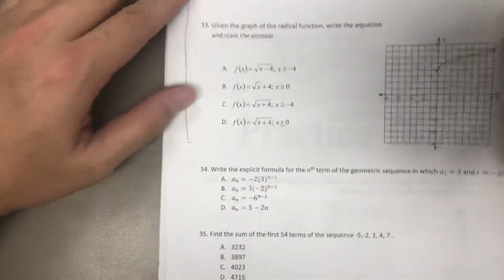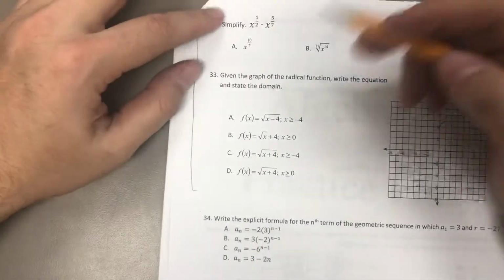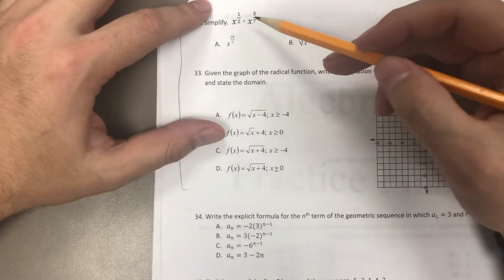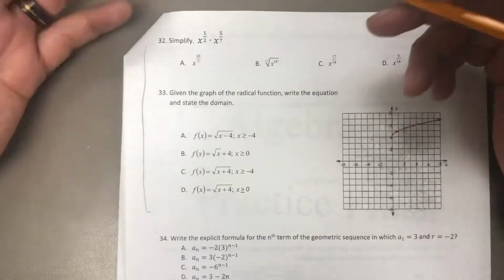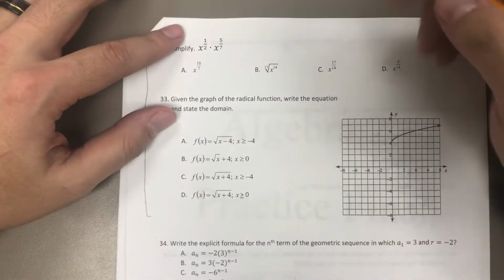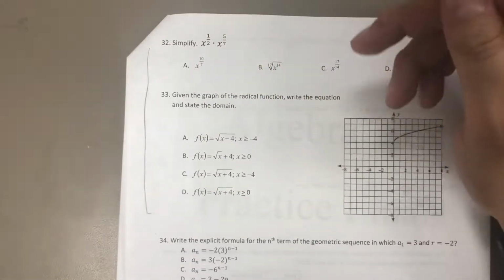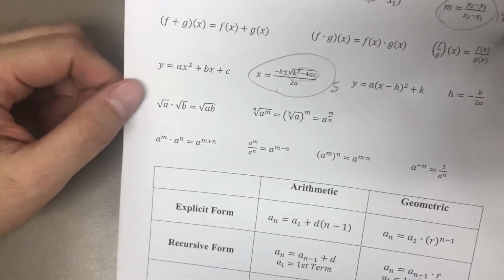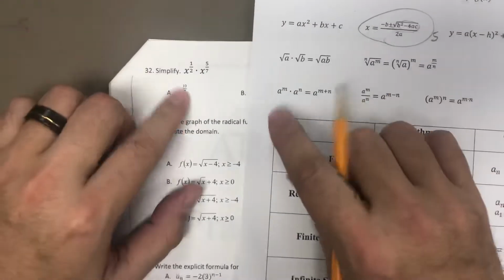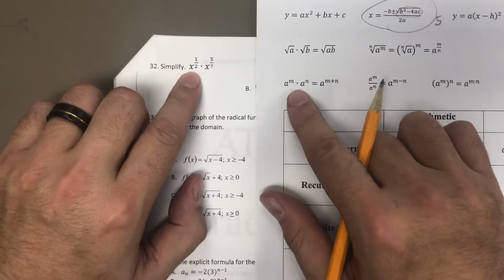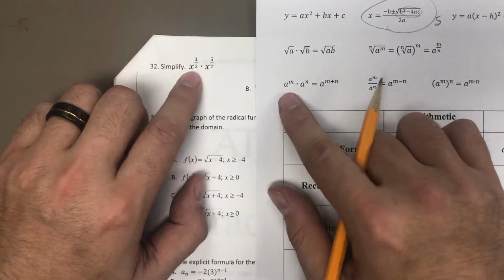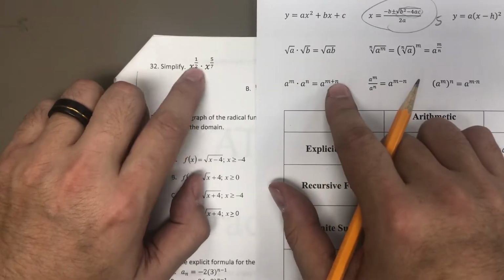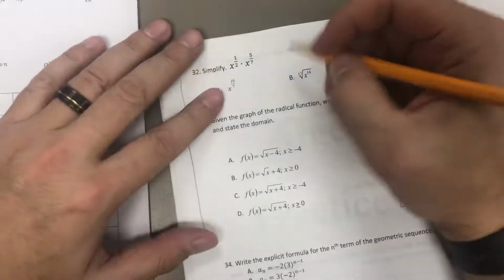Anyways, so starting off with this, if we have x to the 1/2 power and x to the 5/7 power, we just need to simplify it. So one thing that you can do is just use one of these little properties here. The property that we're going to use is when we have two exponents that are multiplying together like this, if they have the same base, like x here, that means that we just add the exponents together. So that's all that we need to do.